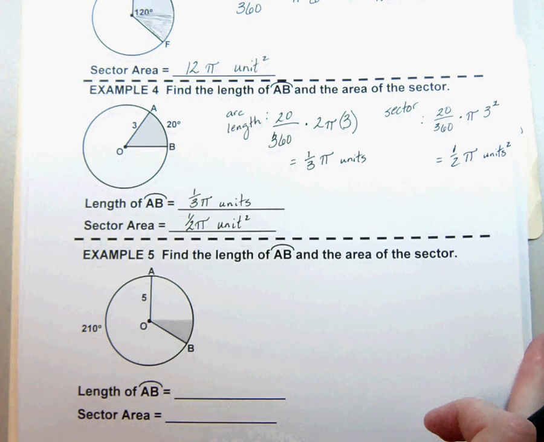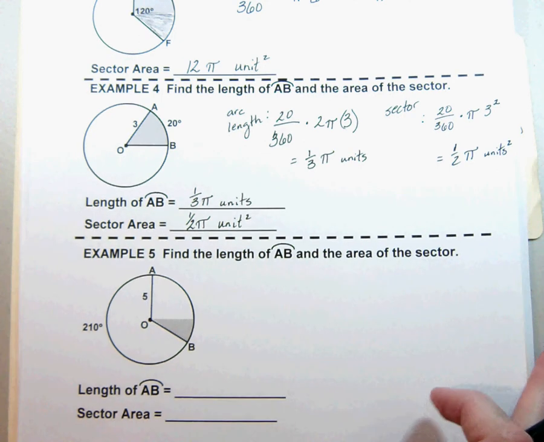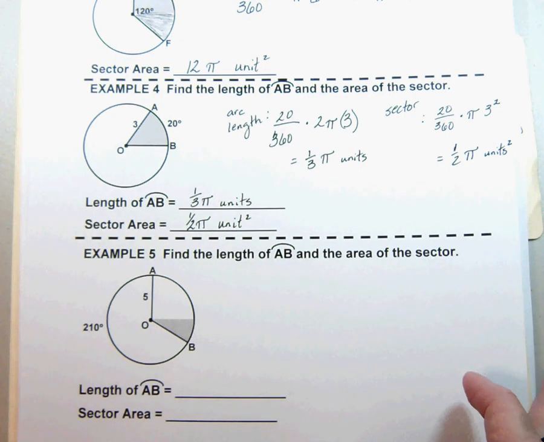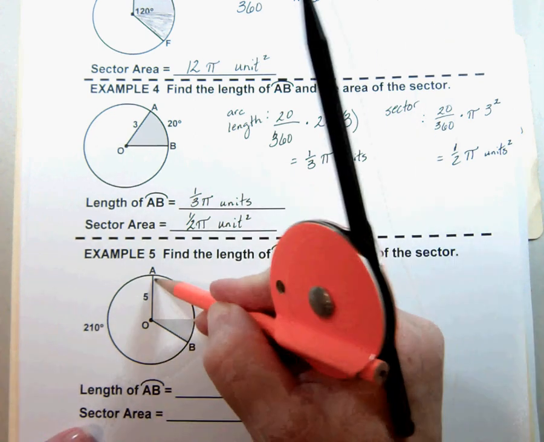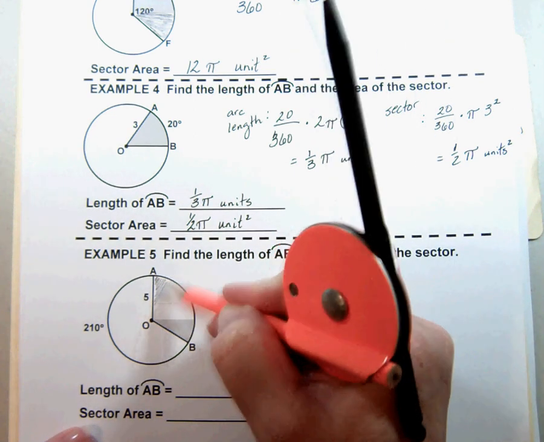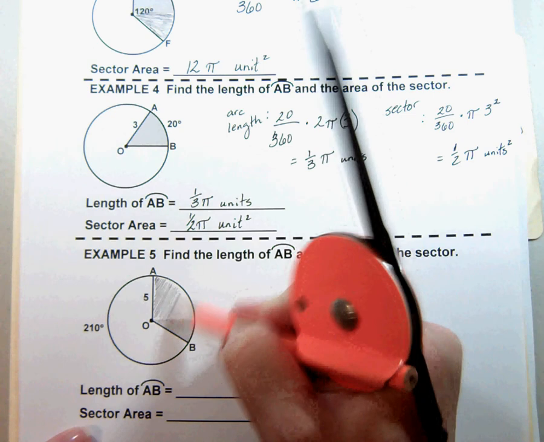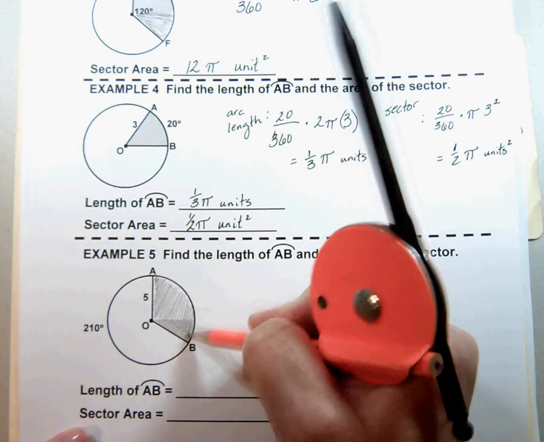Okay, example 5. Find the length of the arc AB and the area of the sector. On this one, again, it looks like they did not shade it correctly. So let's finish the shading on this one. Just take your pencil and shade in this little sector right here.